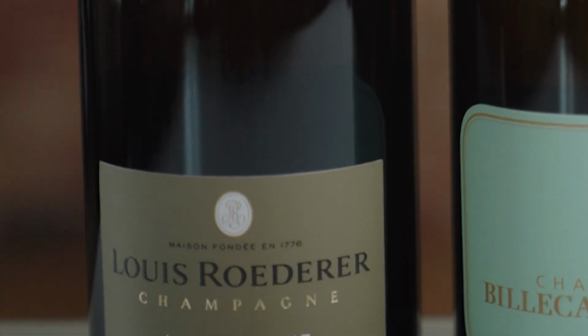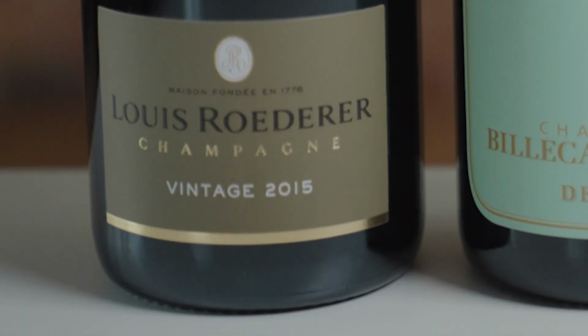Other wines are going to be vintage wines in that they are product of just a single harvest. In many places, this is associated with some of the higher quality wines produced in the best years. And in these wines, it will have the year or the vintage traditionally printed on the label.